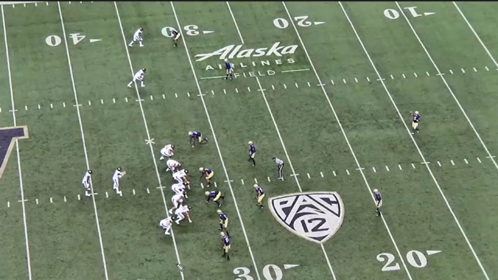What are defenses trying to do with this? Well, a couple things. If they can, they want to get your protection screwed up. When you bring a secondary player, oftentimes he is not accounted for. So this tackle won't slide to him if the tight end and the H-back are getting out here. And so he won't account for him. That would be left to the quarterback and the back.